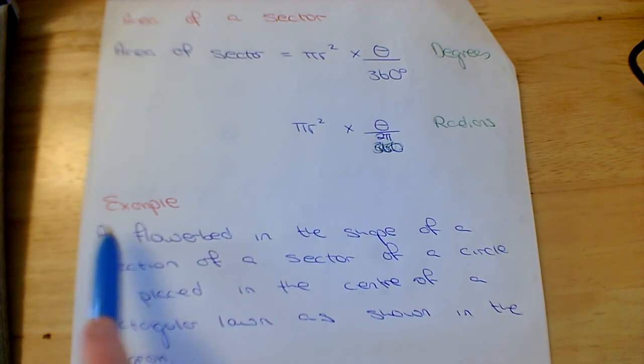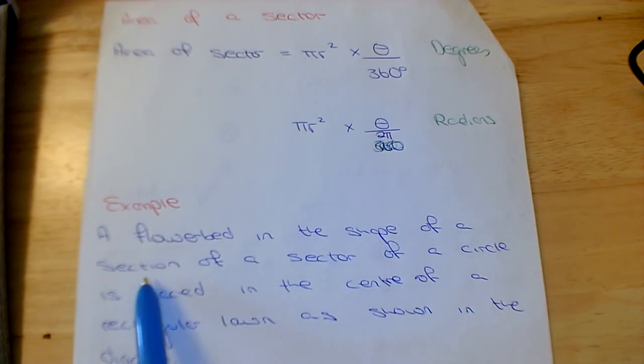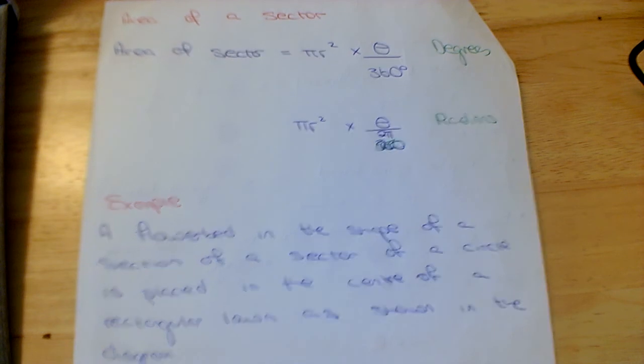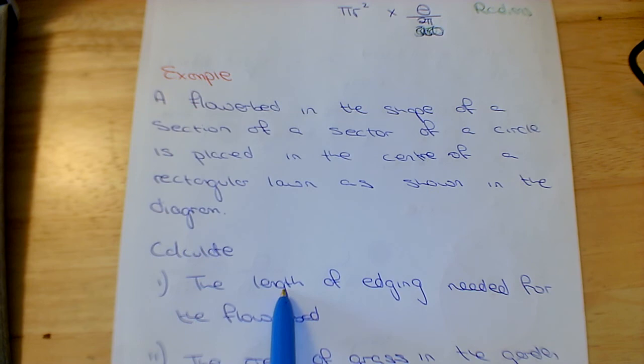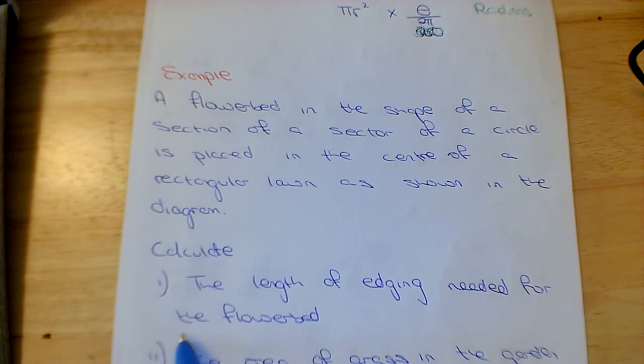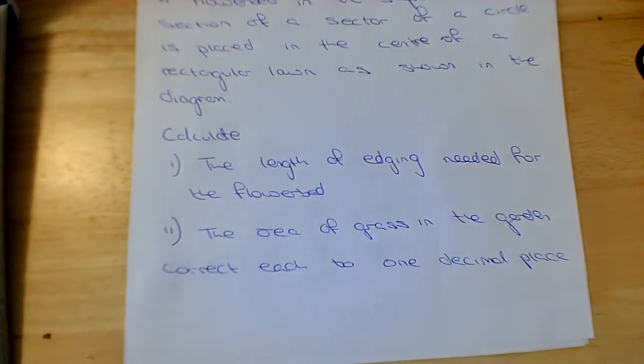Alright, here I have an example, okay? I'm told a flower bed in the shape of a sector of a circle is placed in the centre of a rectangular lawn as shown in the diagram. I've one on the next page. I'm asked to calculate the length, so we're going to be using my length formula, my circumference, of the edging needed for the flower bed, and I'm asked to calculate the area of grass in the garden correct to 1 decimal place. Okay, so that's what I have to do first for this particular question.